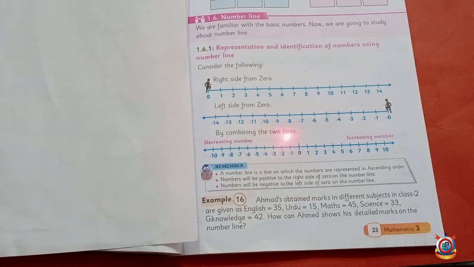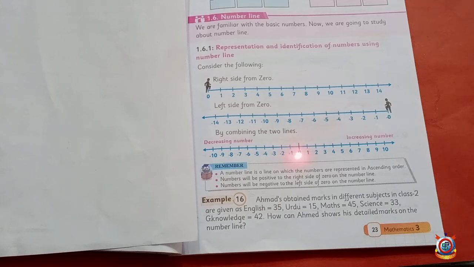By combining the two lines, decreasing numbers and increasing numbers, from 0 the positive numbers are increasing to the right side, and from 0 the negative numbers are decreasing to the left side.